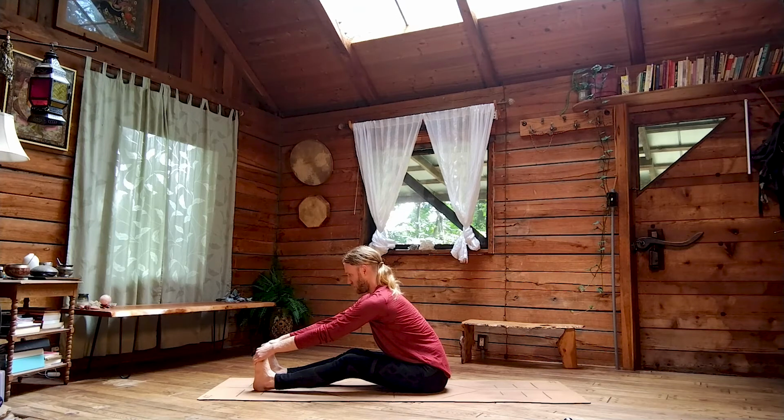Tucking the chin a little bit, bring the tip of the head towards the sky, lifting from the tailbone a little bit more. Maintain that abdominal pressure. Focus. Breathe in and out through that space.